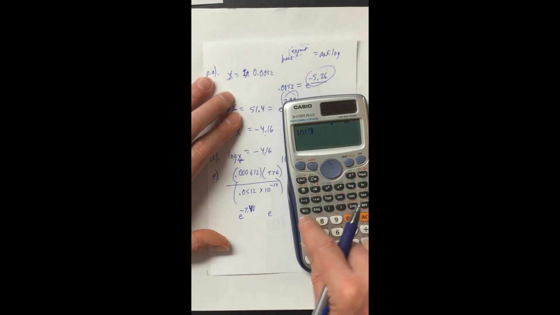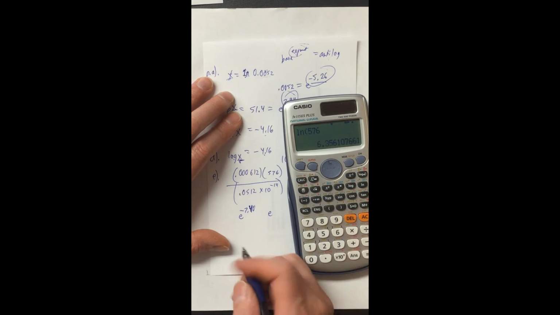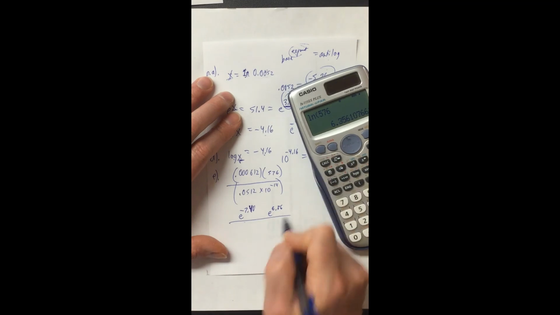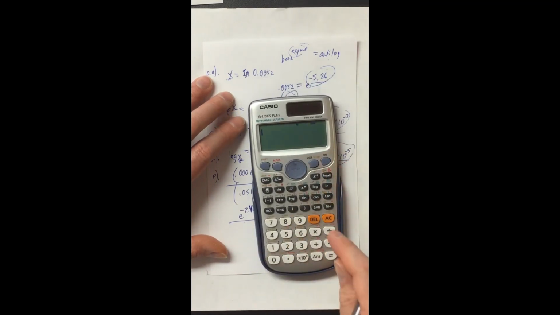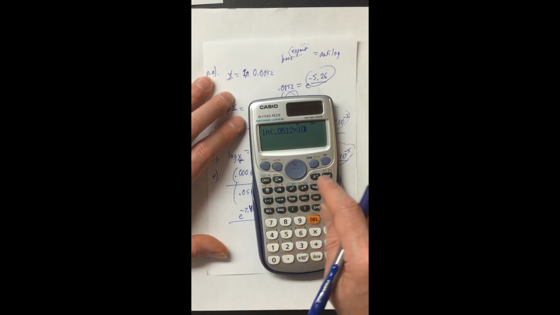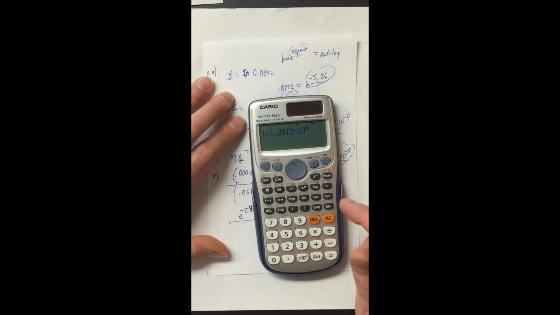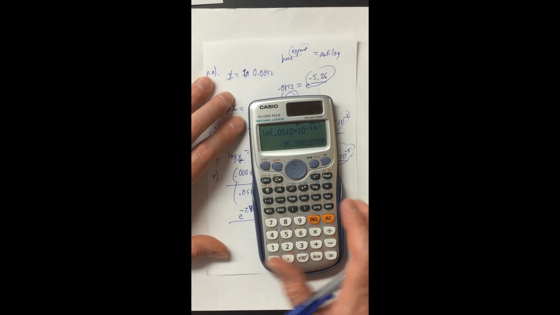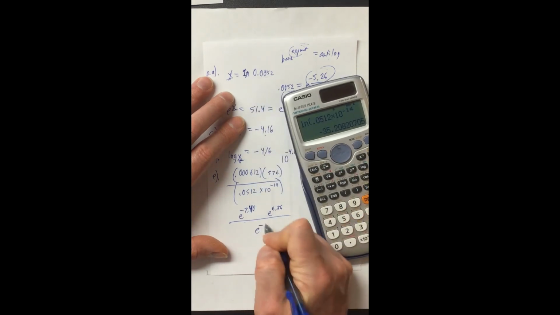I'm putting 576 equals, and so that one looks like that. And then on the bottom here, I'm going to put in 0.0512, and then times 10, and I get a power in there, so -14. So put all that in there, hit go, and it looks like I get e to the negative 35.21.